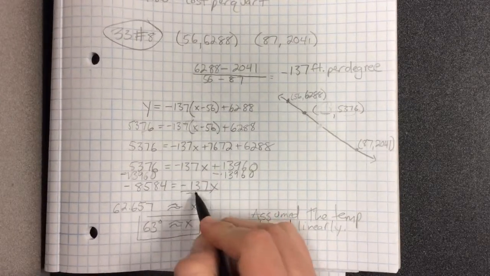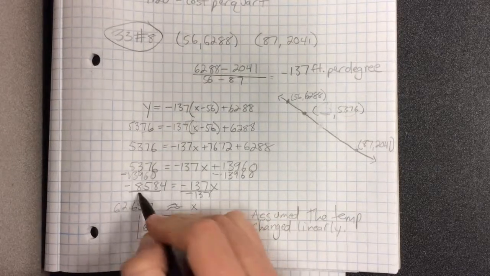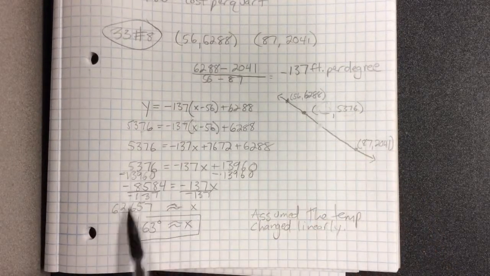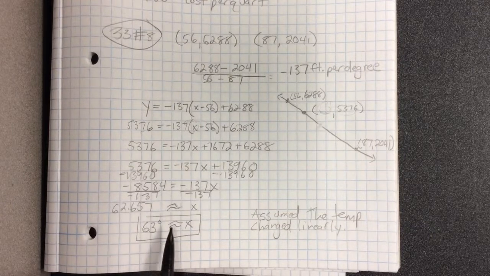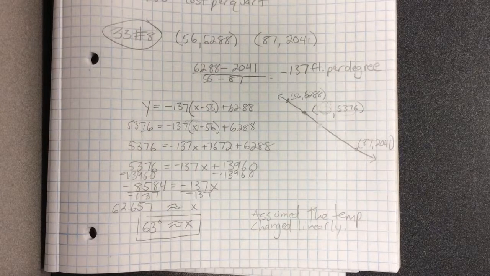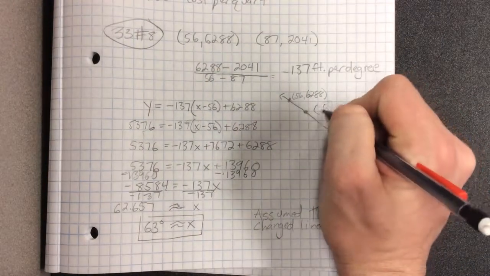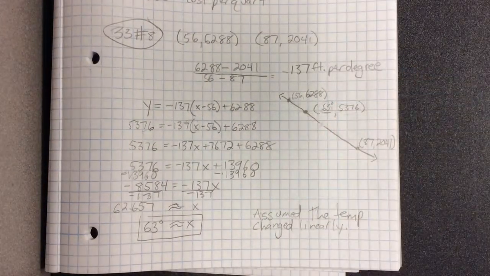I divide both sides by negative 137, and I get that the corresponding x value that goes here is approximately 62.657. Did it ask for the degree? It says to the nearest degree, yeah. So 63 degrees is what I'm getting there as an approximate degree.